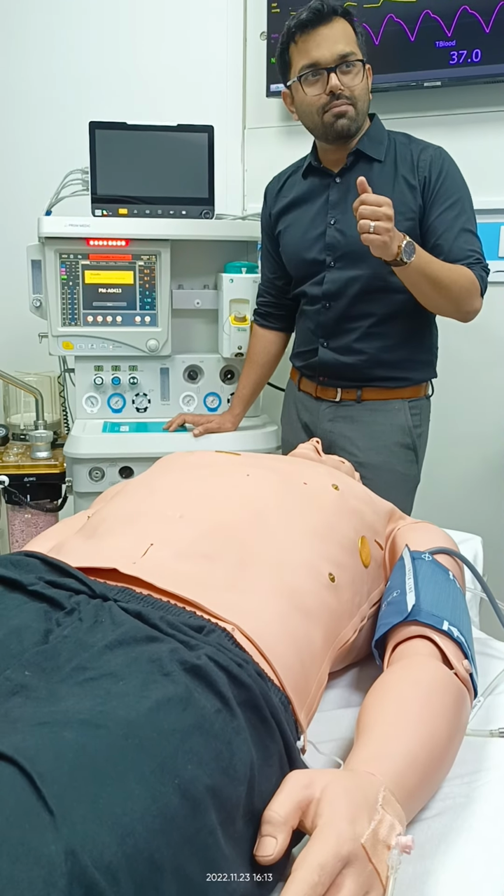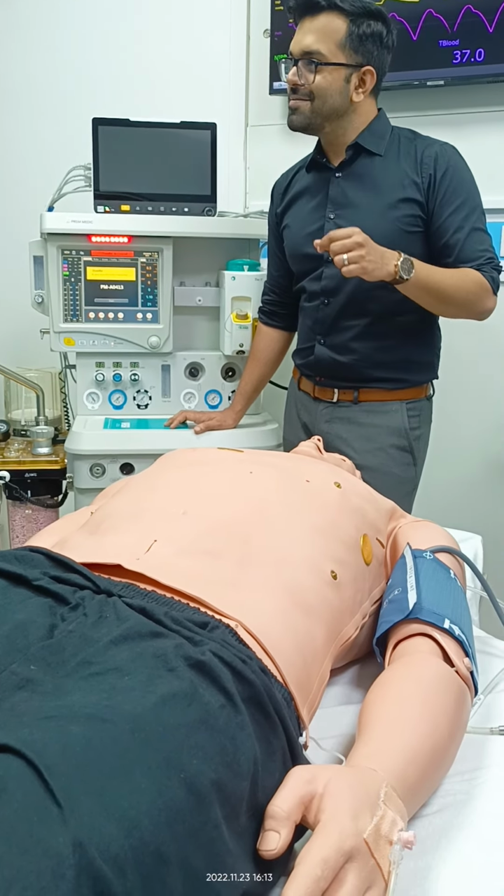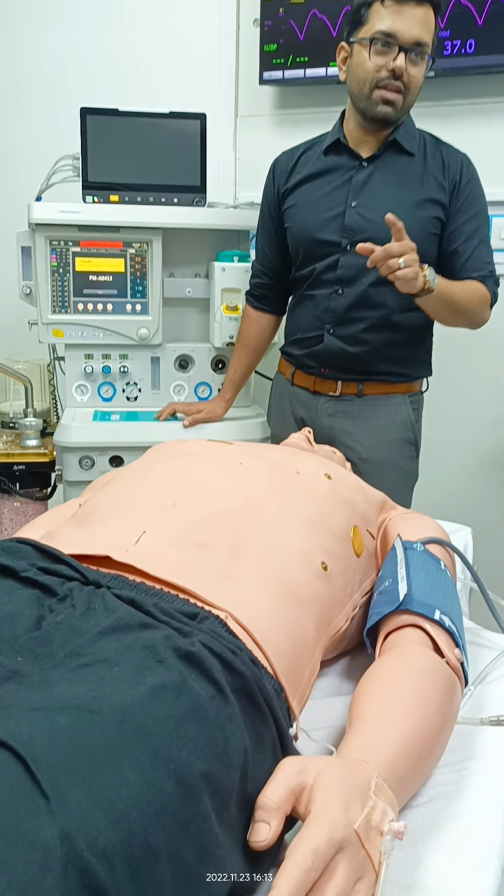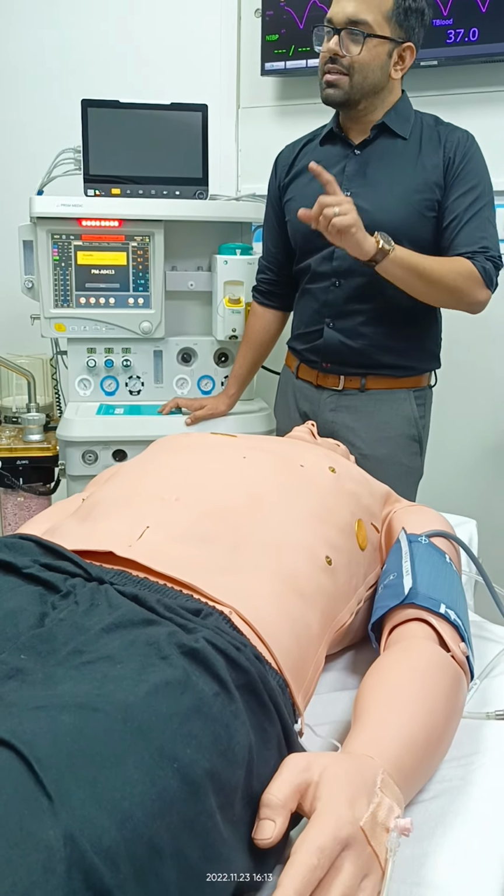Through a tube, tablets, or inhalation? All these drugs are IV. Very good. So we call them IV anesthetic agents.